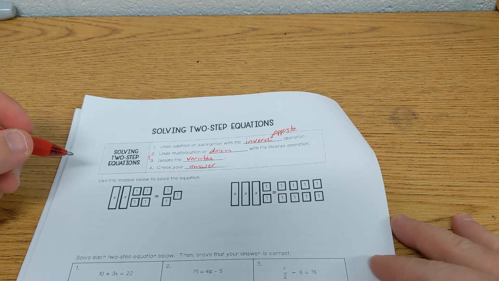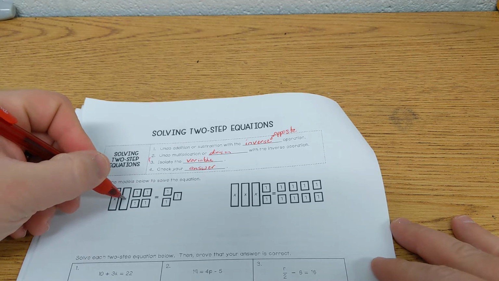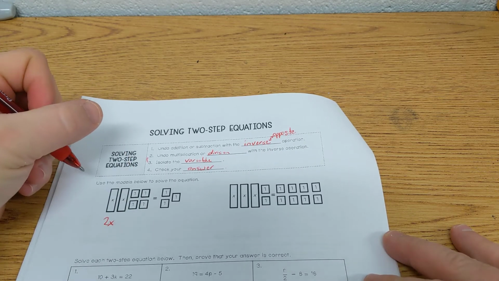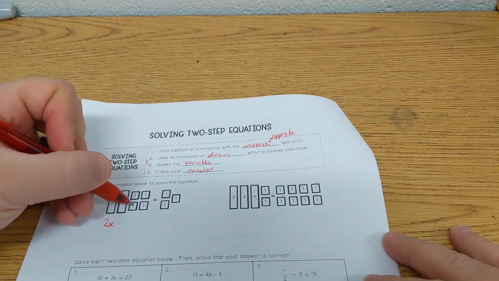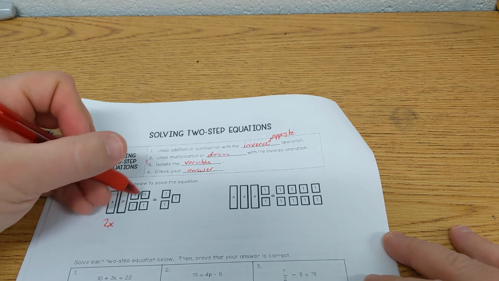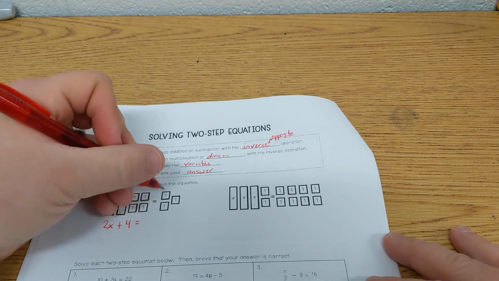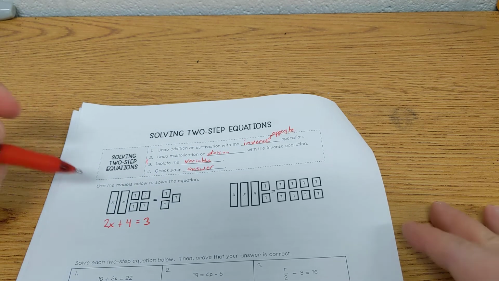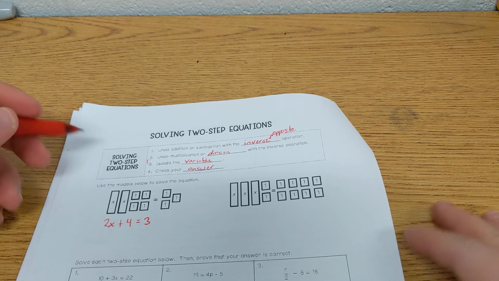So, when we're looking at a model like this, we see that there are two x bars. Well, if there's two x bars, that should be represented by 2x. Now we have 4 blocks of 1. They are not negative, so we will be adding 4. And we have equals, and we have 3 blocks of 1, so that would be 3. So our equation is 2x plus 4 equals 3.